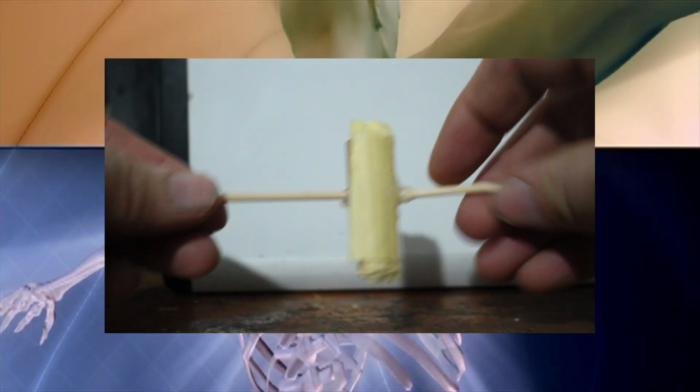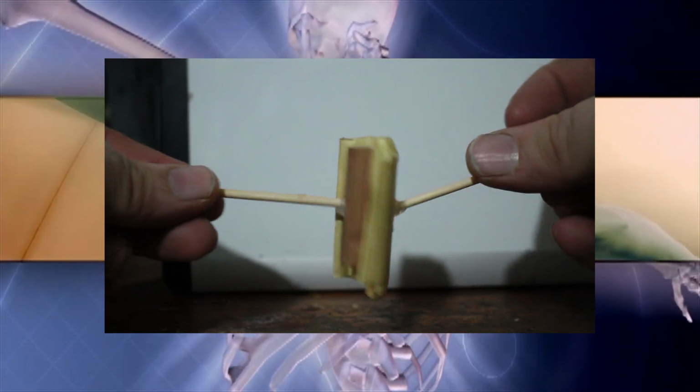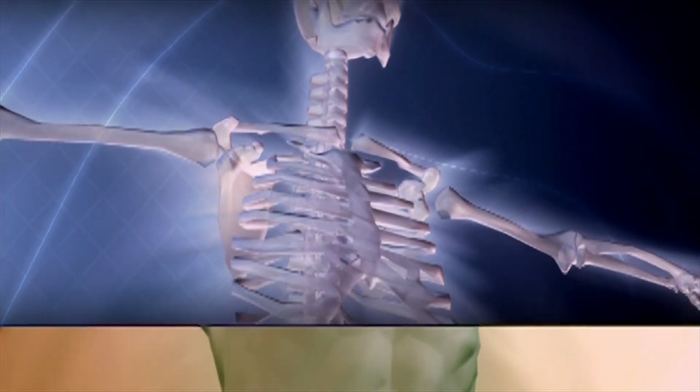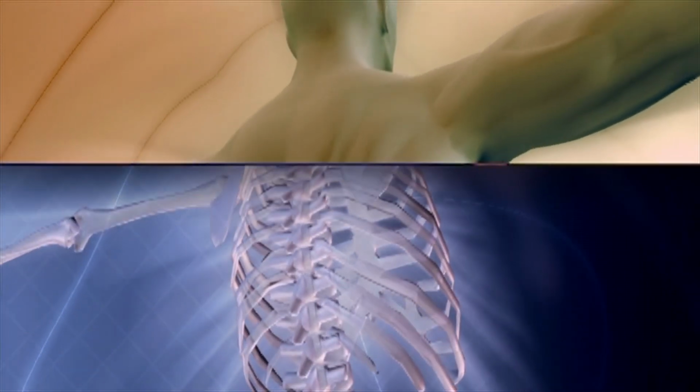Hinge joints are fairly straightforward. Just the same as a hinge on a door, these allow for movement in just one plane or one direction. Typically speaking, it'll be flexion and extension. Just the same way you can only open and shut a door, you can't lift and put down a door, you can really only open and shut, or flexion and extension, of these joints.